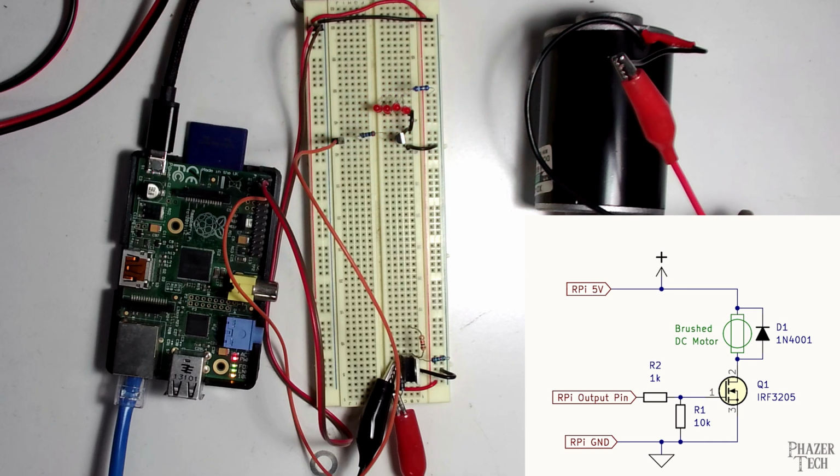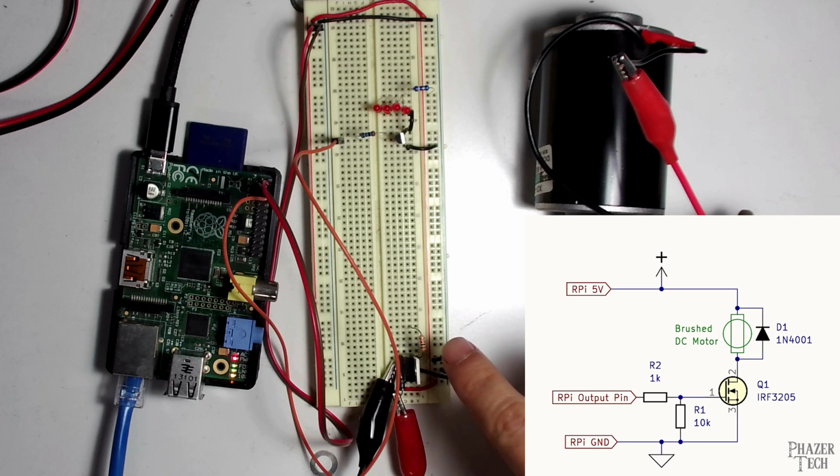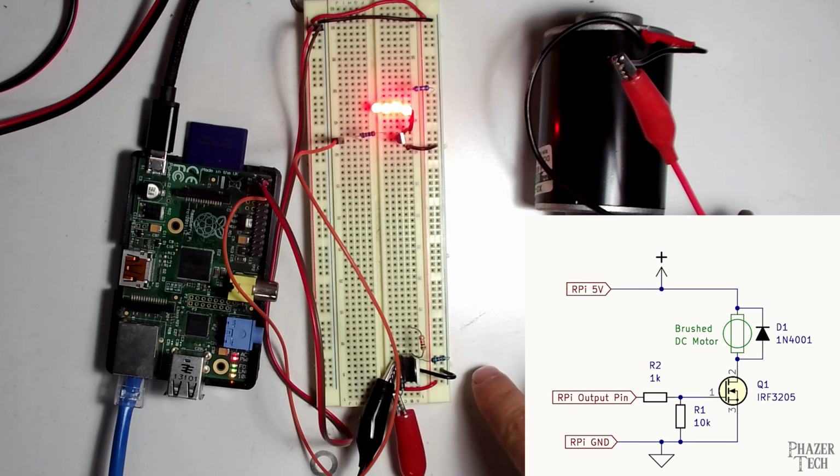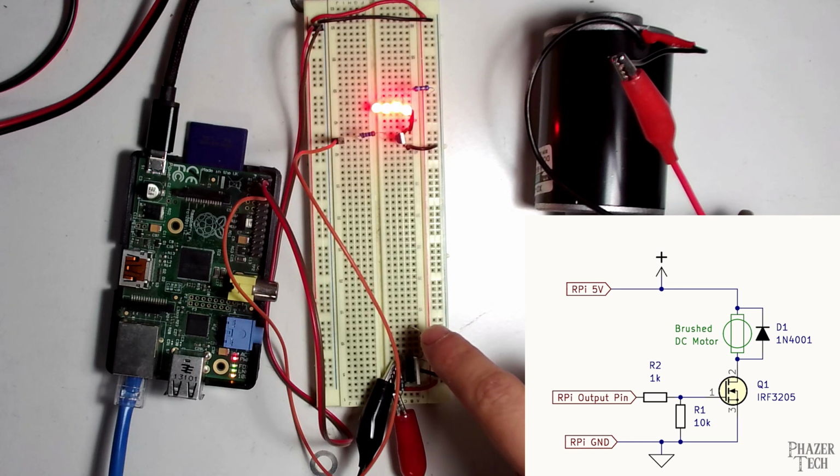So, for that reason, we have two resistors here going into the gate. One resistor, this is a 10K resistor, is going straight to ground. And then we have another resistor, which is a 1 kilo ohm, which is where I'll be connecting the control pin to.